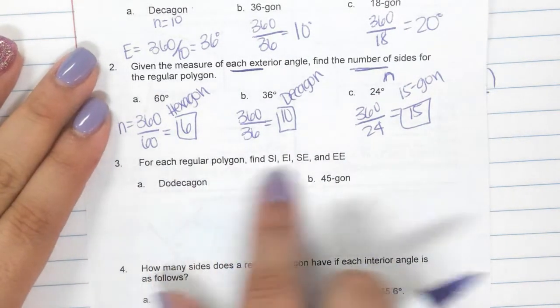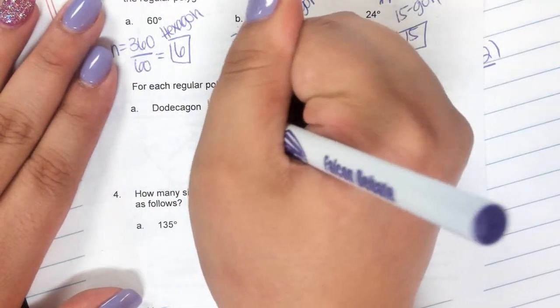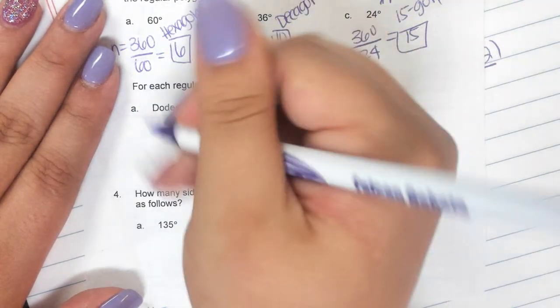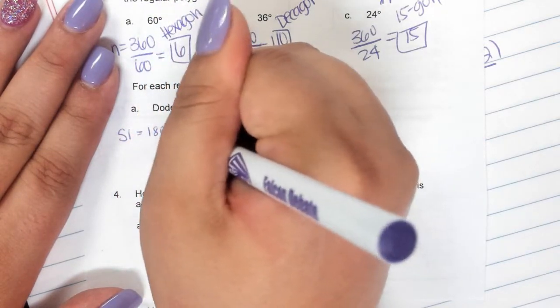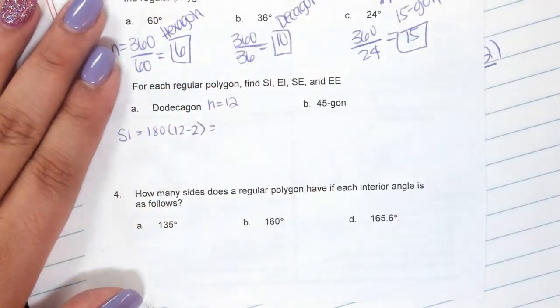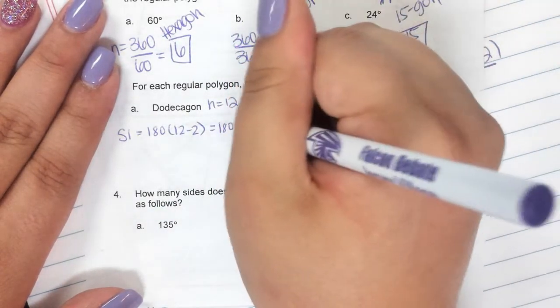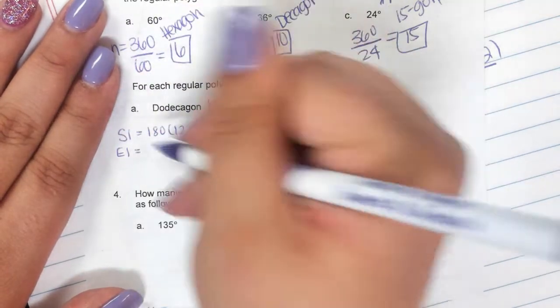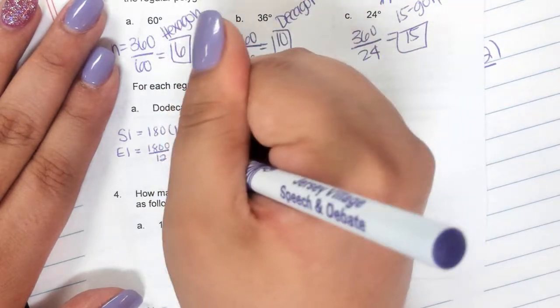Okay. Now for this one, I want you to find all of them. We're going to be doing quite a bit of work here. So I want to find SI, a dodecagon. Remember, that's n equals 12. So for a dodecagon, SI is going to be 180 times 12 minus 2. So that's going to be 1800 degrees, don't forget. Each interior, remember you take your SI and divide it by the number of sides.